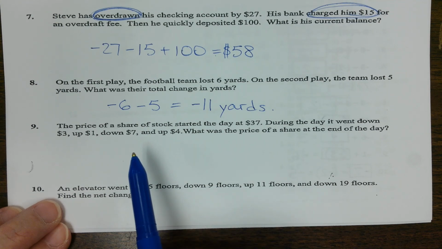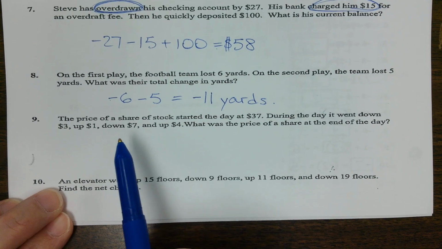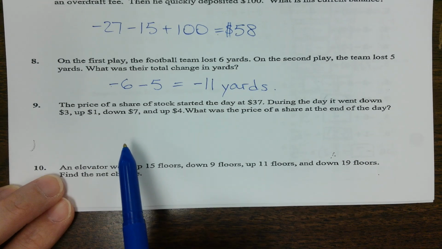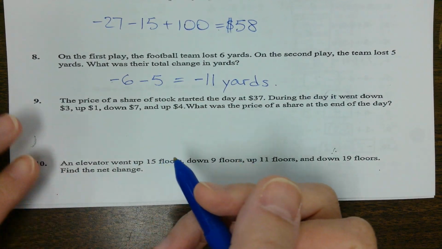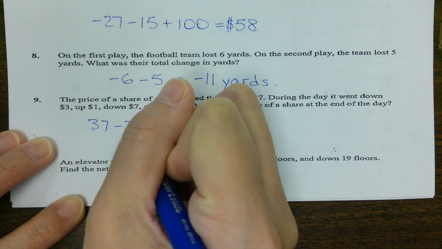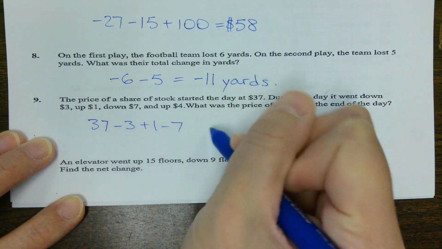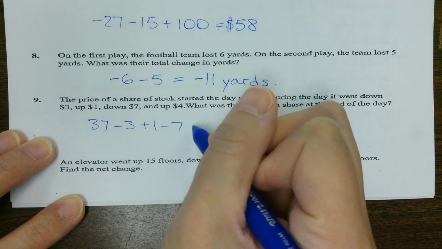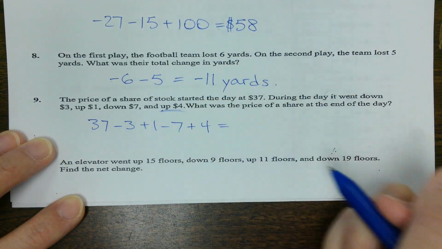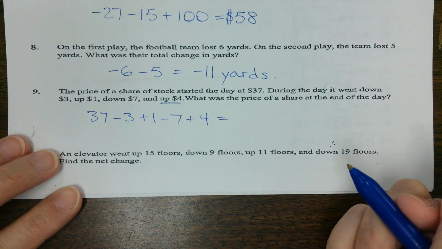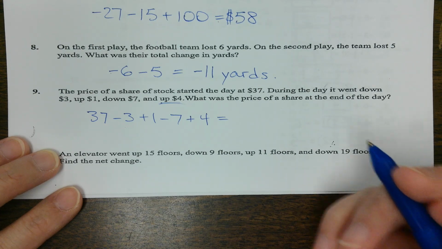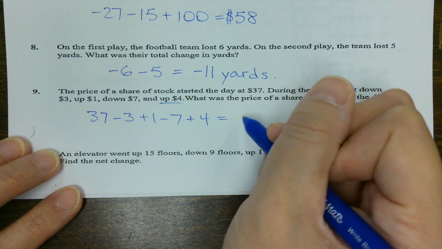And then number 9, Sefer. Oh, don't forget the +4. There was also a +4. Oh, okay, sorry. What's your final answer?